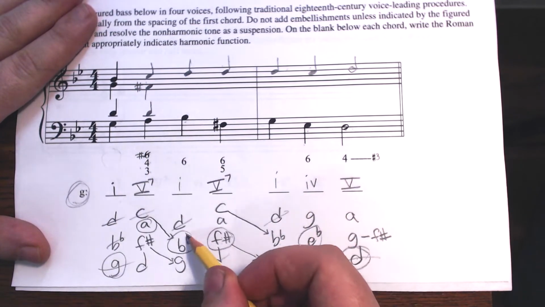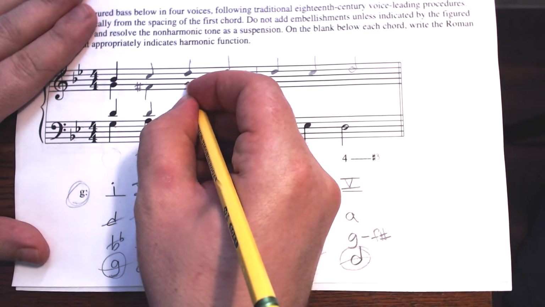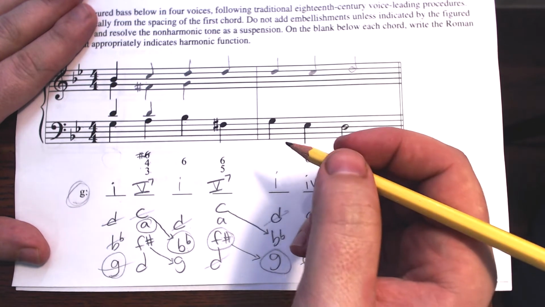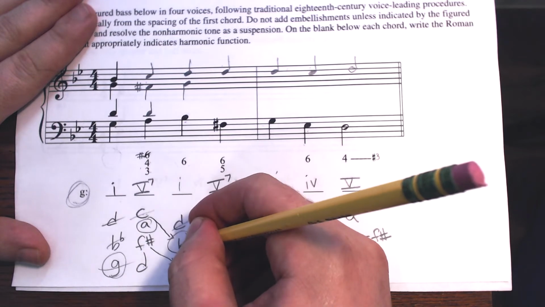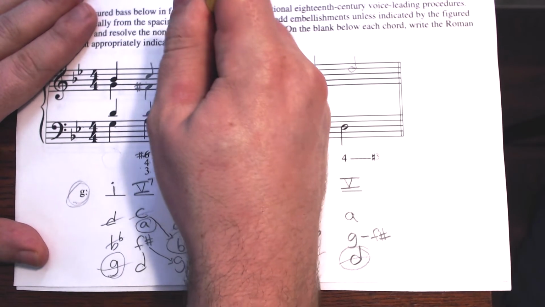Okay, and the next one, G, B flat, D. We got B flat in the bass. That F sharp has to go to G. And then that C needed to go to B flat, didn't it? Okay, so we're going to change that.